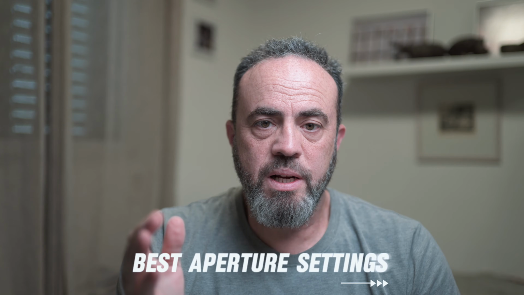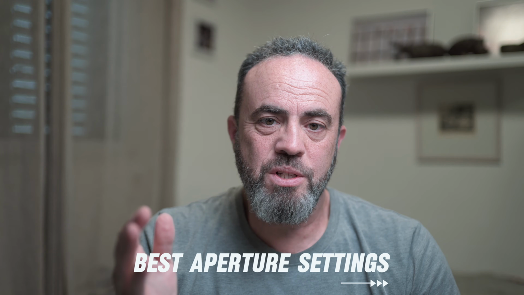So we figure out the shutter speed. It will be 1/250 of a second or 1/500 of a second. But what about aperture? What should I do with the aperture? We decide which aperture to use based on several factors.